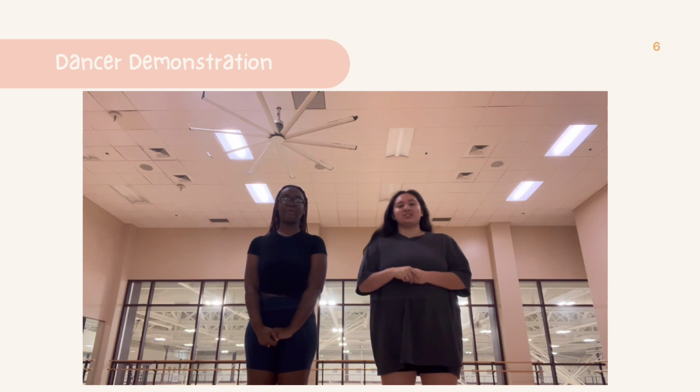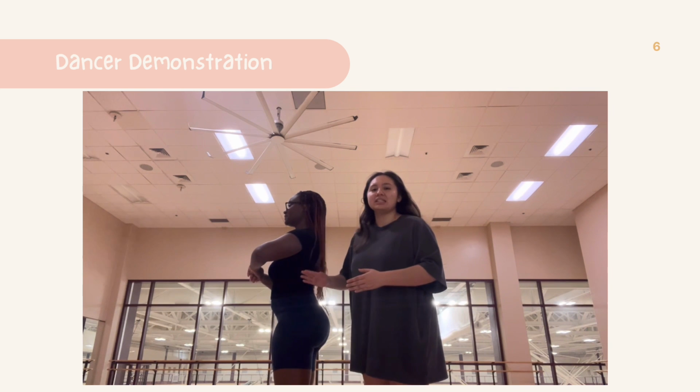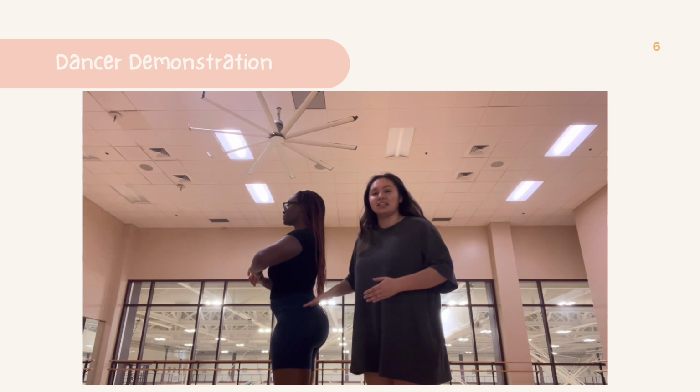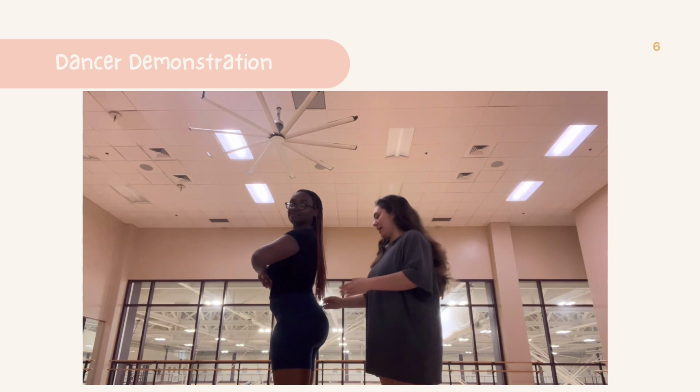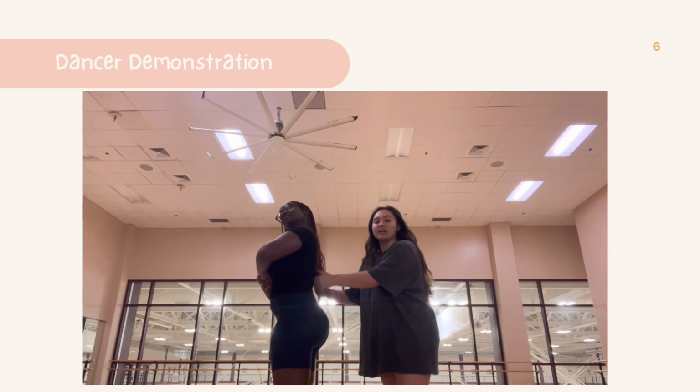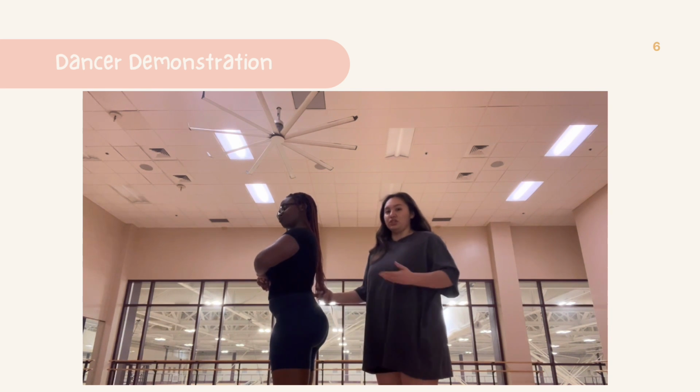Hello, my name is Franceli Orta, and this is Kelsey. She's going to be my dancer demonstration. We noticed that the PSIS is a little more elevated than our ASIS, and we can tell that our lumbar spine has a little more curvature than usual.